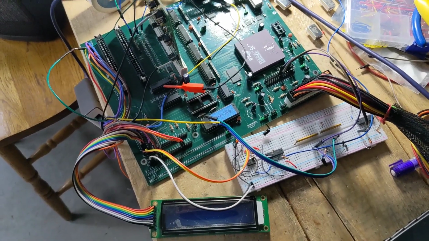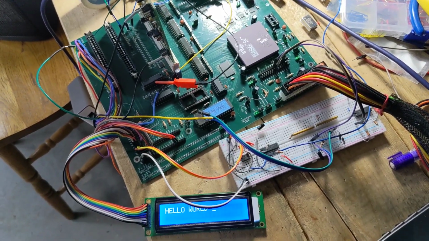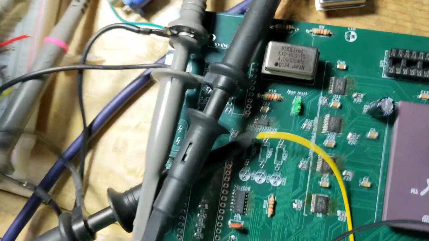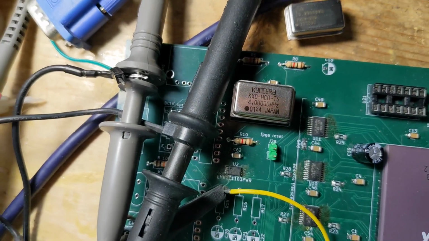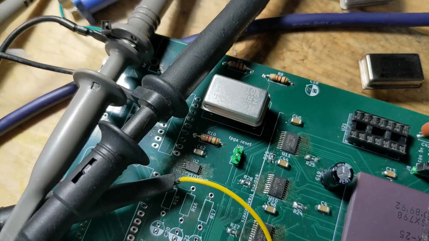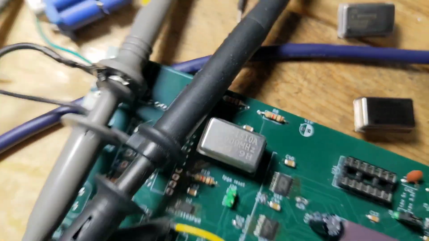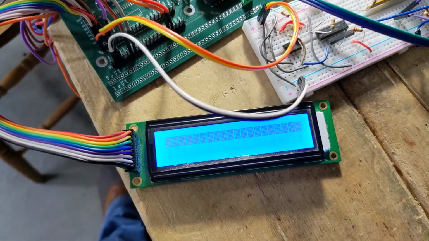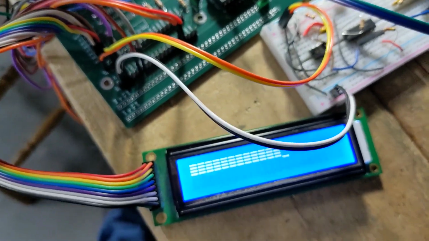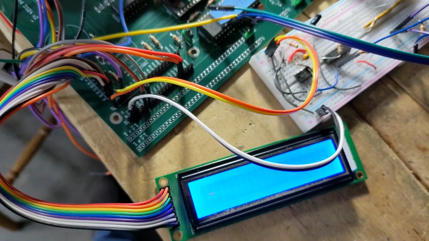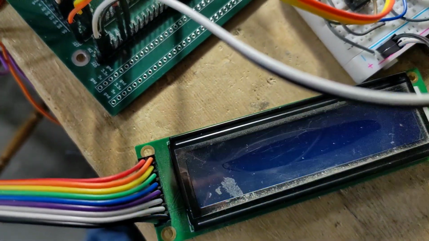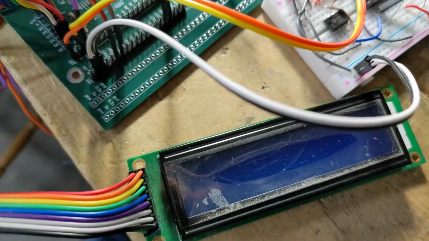Here's my 486. It's running a Hello World demonstration at 4 megahertz. It doesn't work at 1 megahertz. I don't exactly know why. It can run programs from just the ROM at 1 megahertz, but if it has to use the RAM, it doesn't work. So I have to speed it up to at least 4 megahertz in order to get it to work.